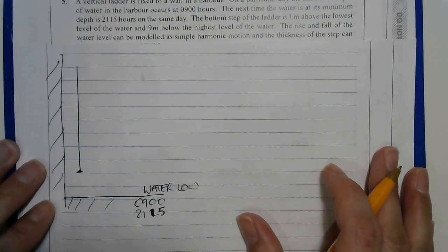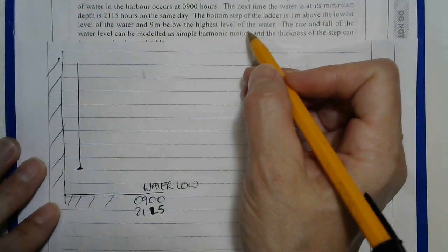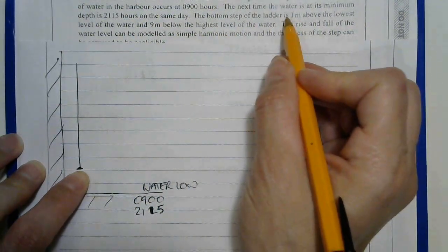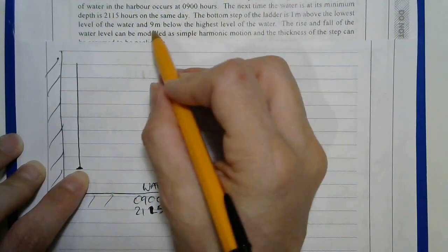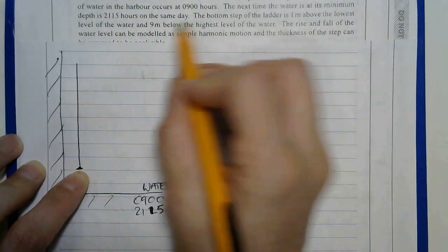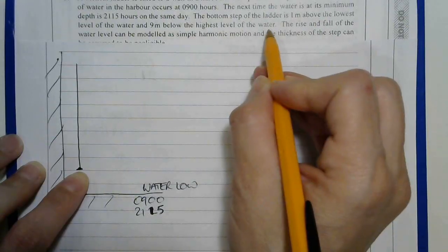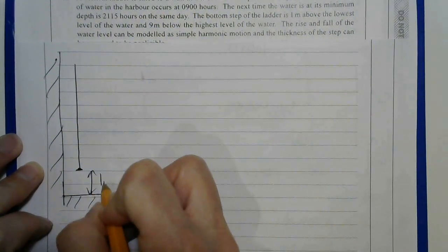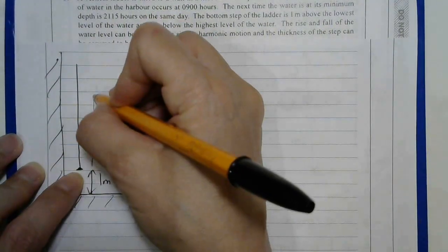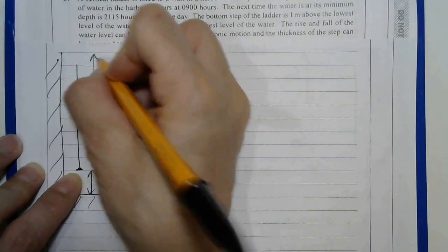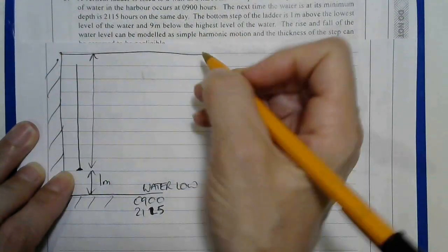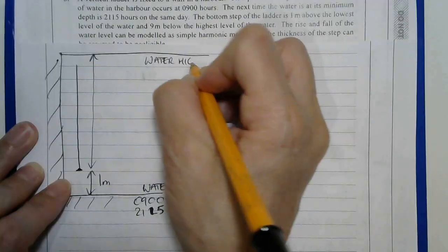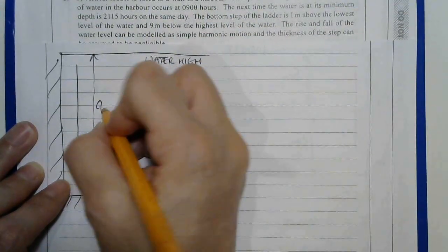Okay, and then it says the bottom step of the ladder is 9 metres below the highest level of the water. So this length is 1 metre, and from here up to wherever the highest level is, which I don't know, but let's draw it here, water high, that's 9 metres.